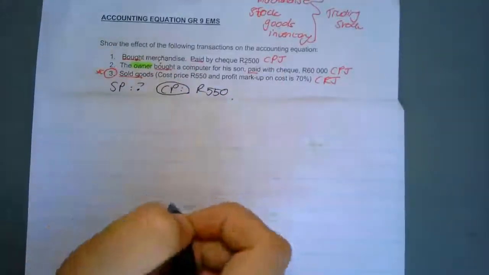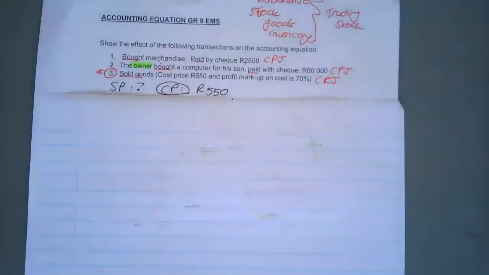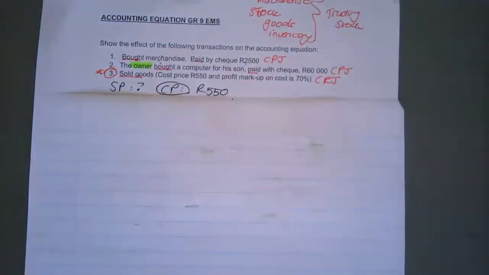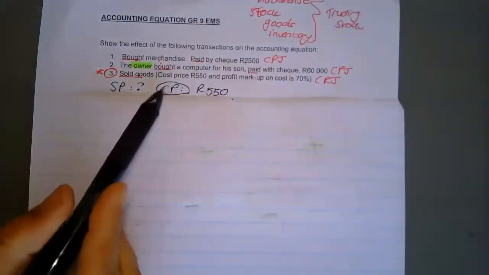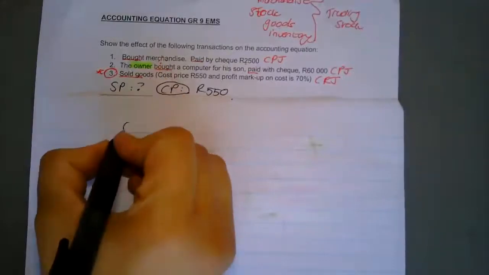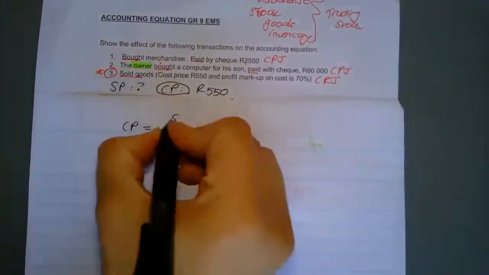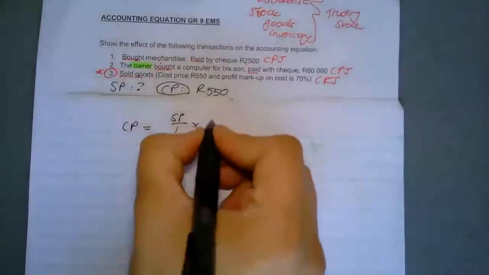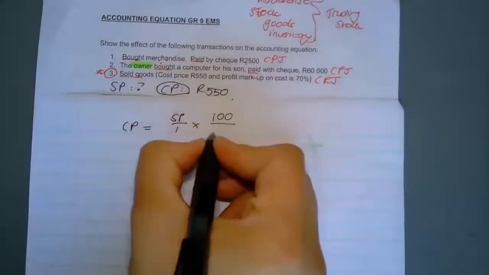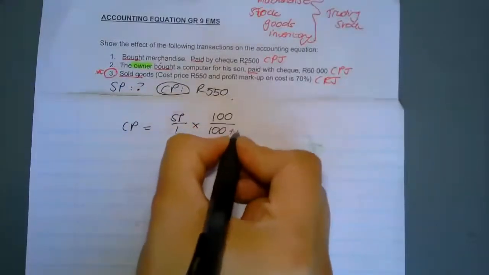Now, how do you calculate the sales price? There is a calculation you need to use. You need to study it. I'm going to teach you how to remember the calculations. There are two calculations, one for sales price and one for cost price. If you study the cost price calculation first, you will remember it, and I'm going to explain why.